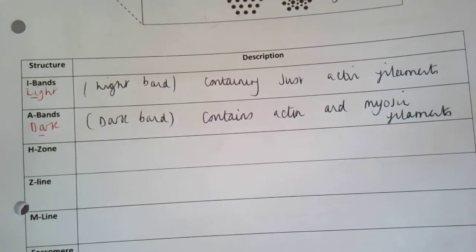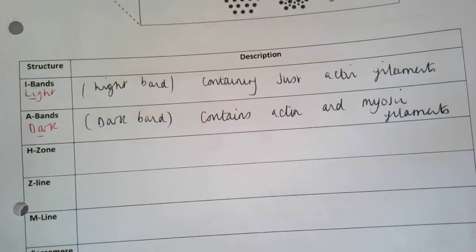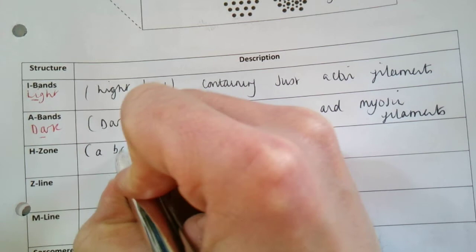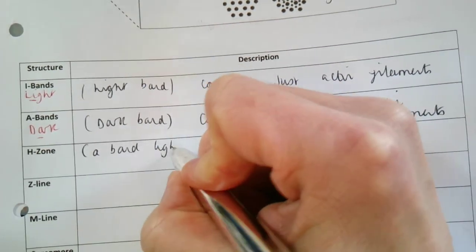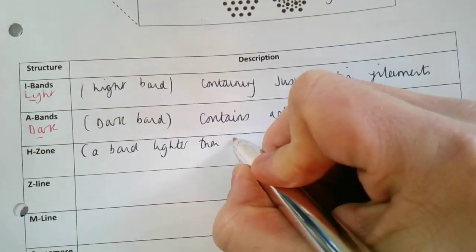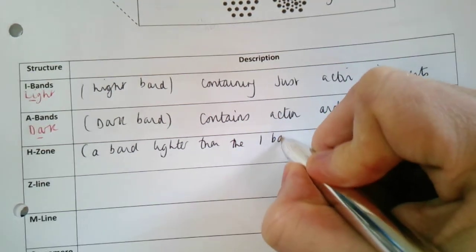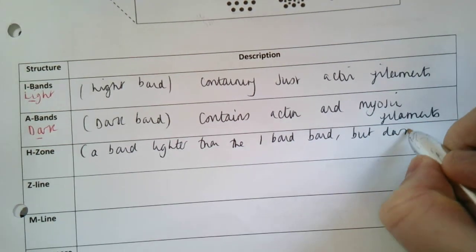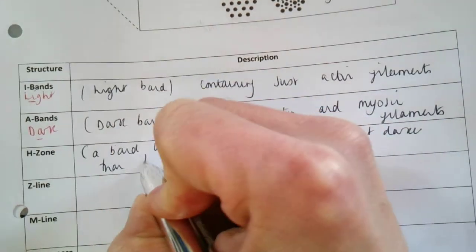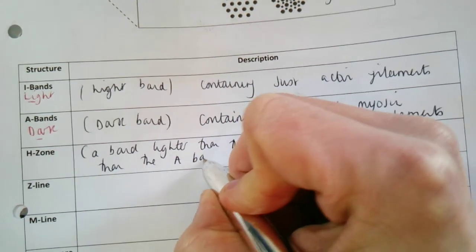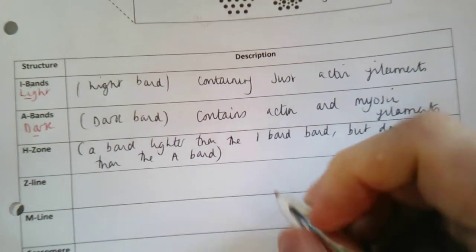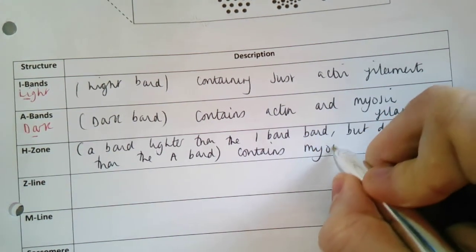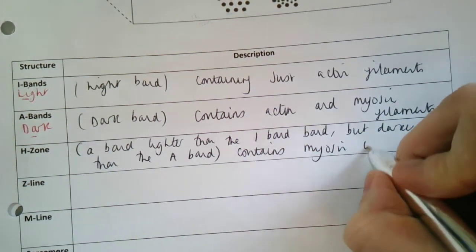The H zone is a band lighter than the I band, but darker than the A band. Contains myosin only.